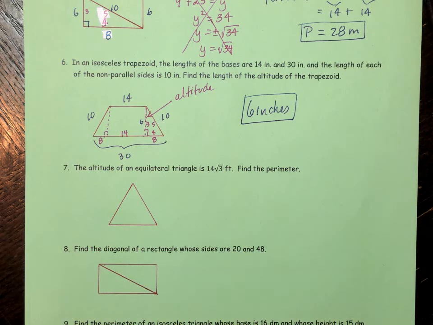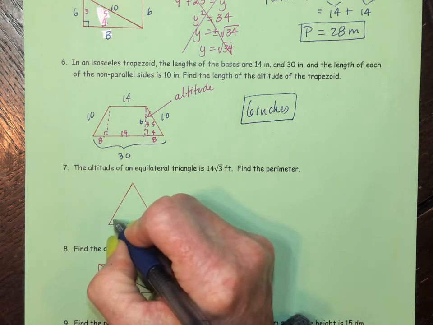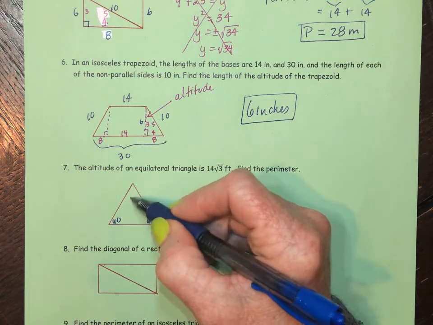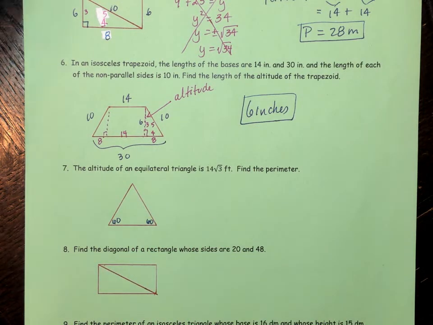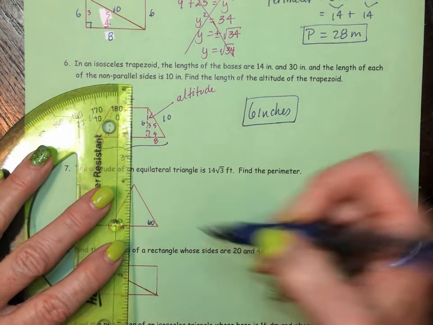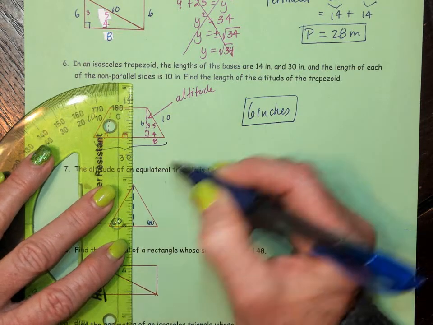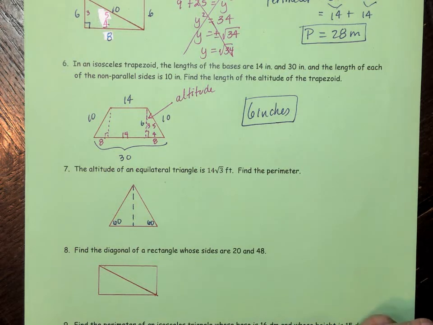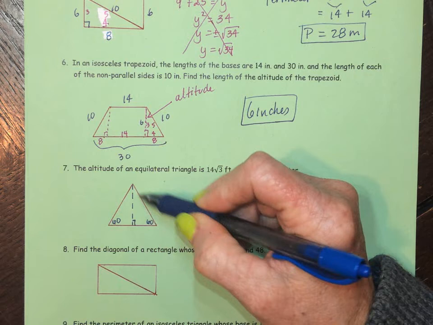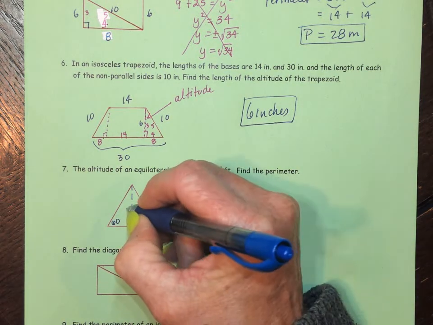In our equilateral triangle, because it's equilateral, all of the angles are 60. I'm not drawing this one up here because it's telling us that we want an altitude. So I'm going to draw that altitude in. That altitude is right there. That gives us a 30, 60, 90 right triangle. That altitude is 14 square root 3.